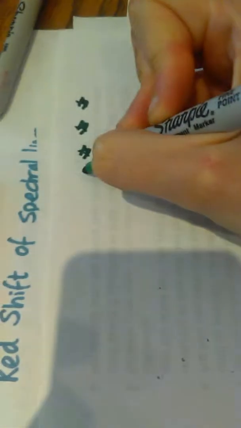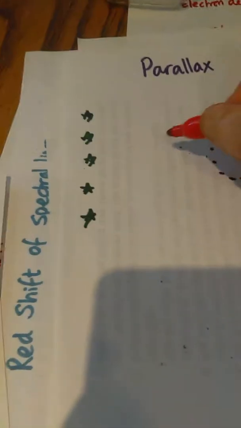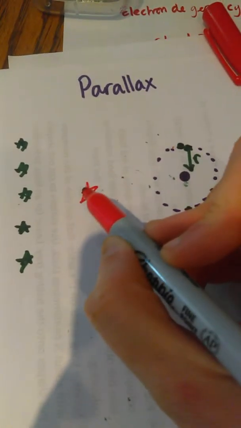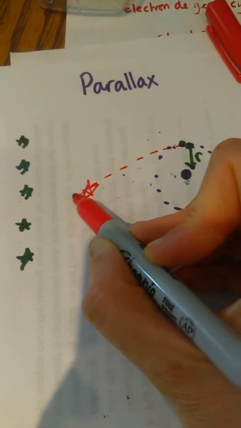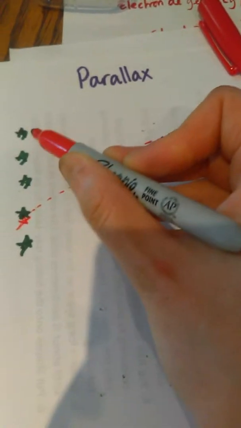So there's my stars all the way over here, and we're interested in a star that's much nearer to the Earth. Let's have our star nearer to the Earth being there. Now, can you see that when we're orbiting, when we're at this stage, where that star will appear to be would be, if I draw a straight line there to there, that star appears to be here against these stars that are far away.